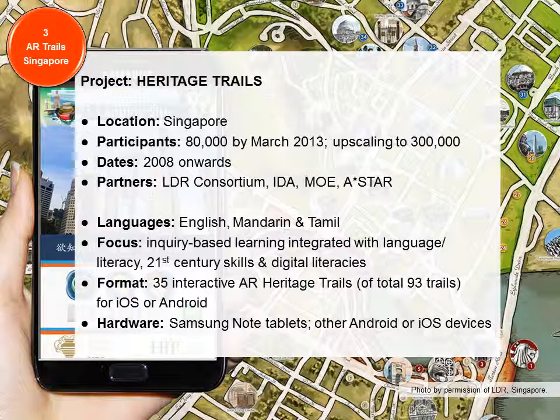So this is a very ambitious project. It takes the form of 35 interactive augmented reality heritage trails for iOS, that is Apple, or Android devices. Students can use the Samsung Note tablets supplied by the LDR Consortium or any other Android or iOS devices.